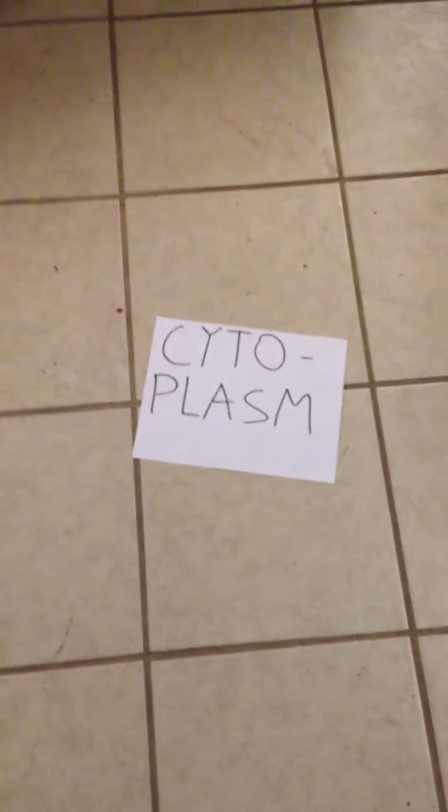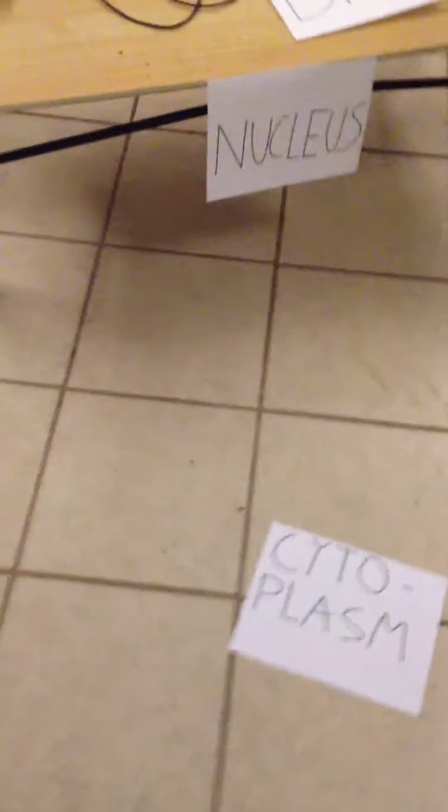We've got the cytoplasm over here, which the tile represents. The cytoplasm is basically the liquid, I guess you could kind of say blood, of the cell. It just fills all of the empty space in the cell.